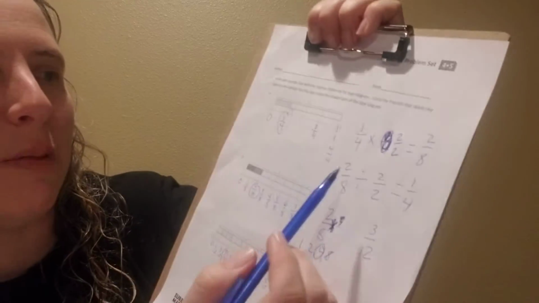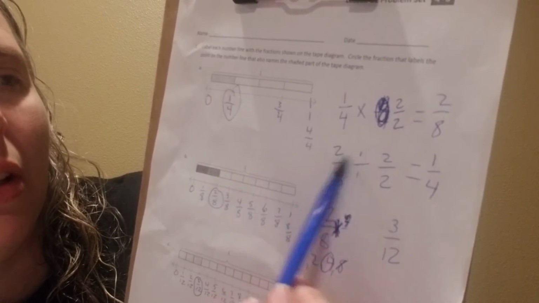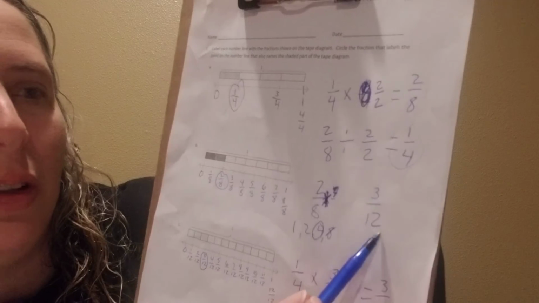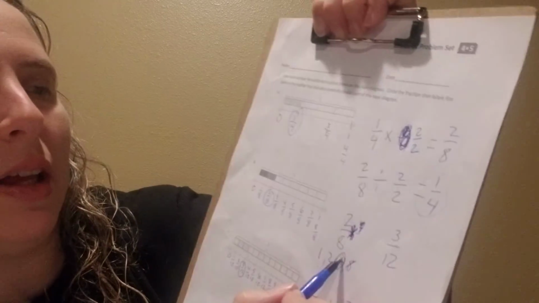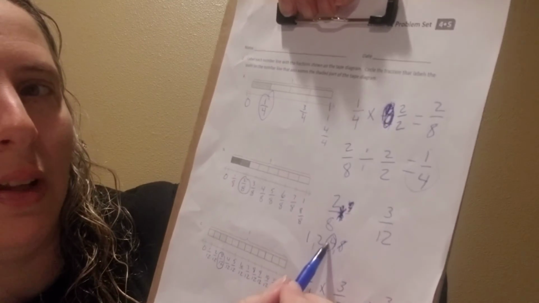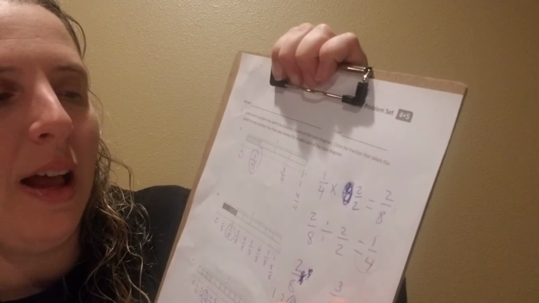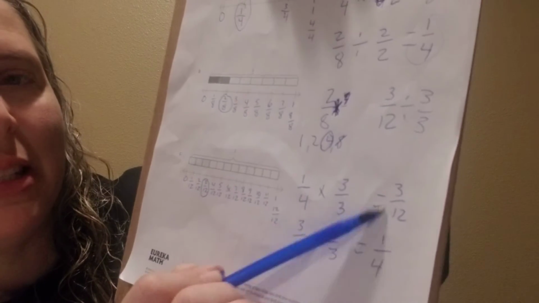8 and 4. It's divided by 2, so I already did this. 2/8 divided by 2/2 equaled 1/4. Well, 12 going down, how is 12 and 4 related? 12 divided by 4 is 3, and that's what we used to divide. It's the same thing we did down here.